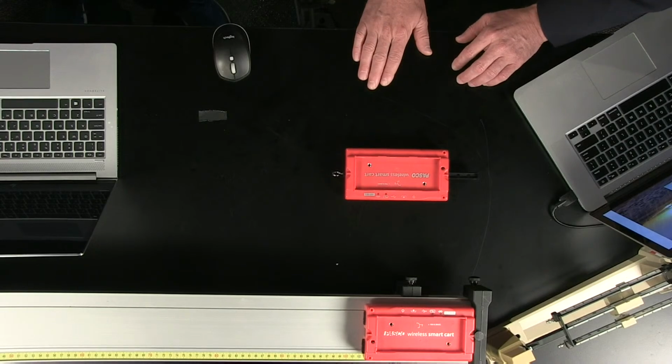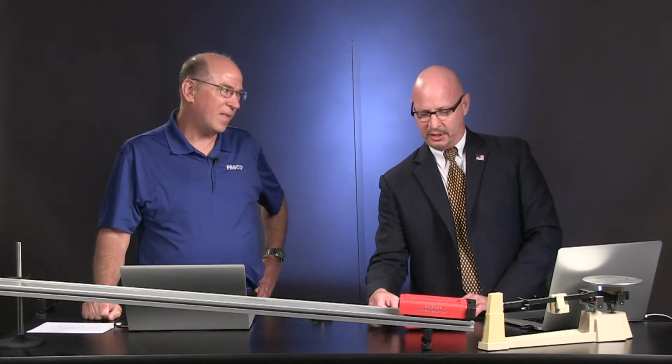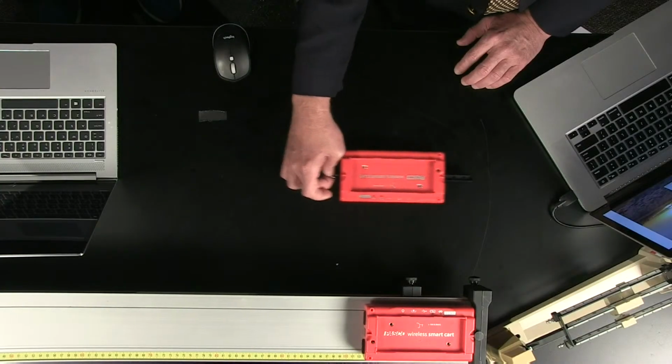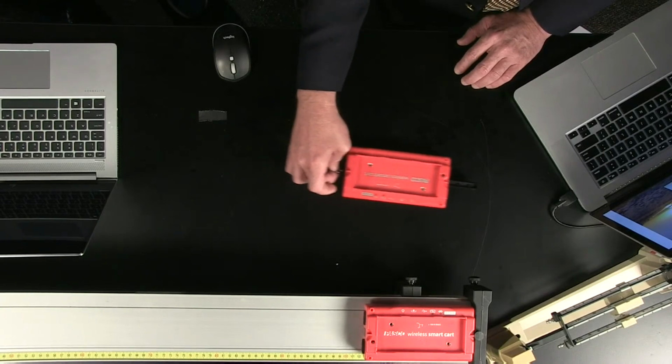That's one of Newton's laws, isn't it, Dan? It's number 2. So we're going to be taking a look at Newton's number 2, the second law of motion, and I'm just going to pull that back and forth, and as I'm doing that, I'm going to be collecting the data.